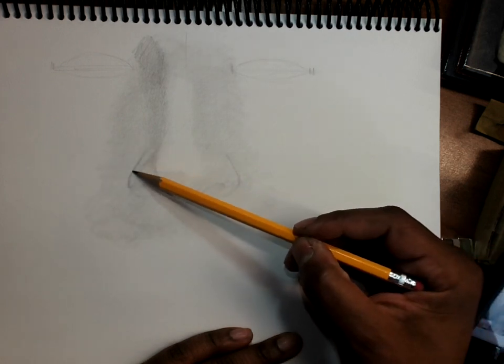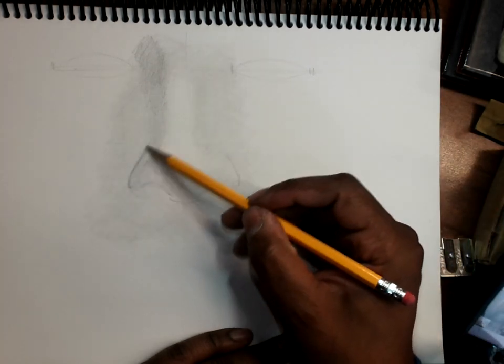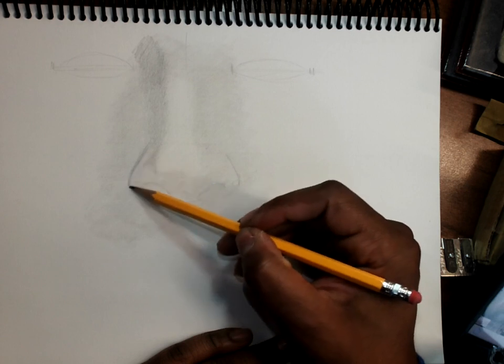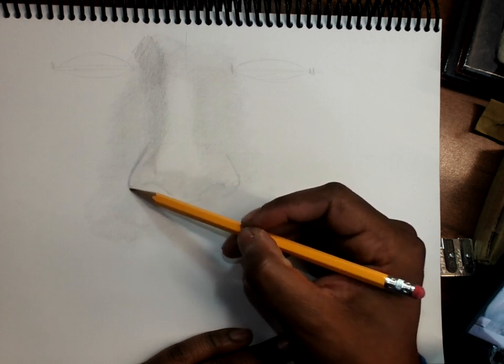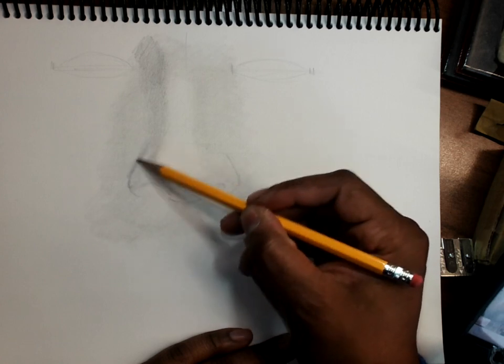Now the outside line that we already have here, we can let that shadow go right into that little area, and that would probably be a sharper edge, but I'm going to blend it out into the cheek.